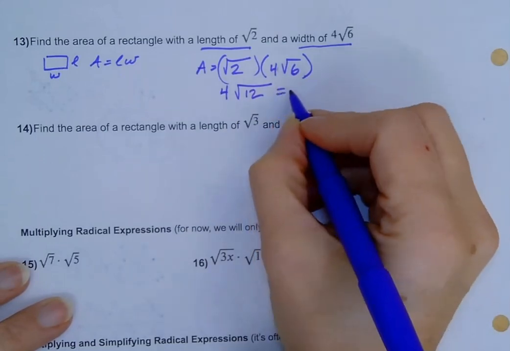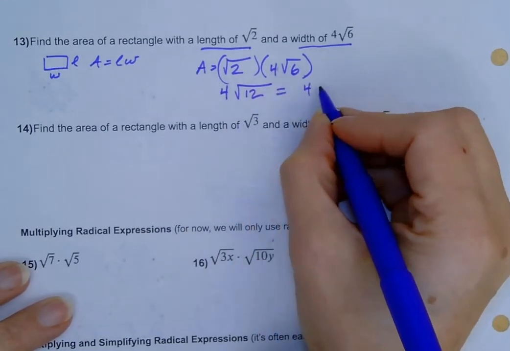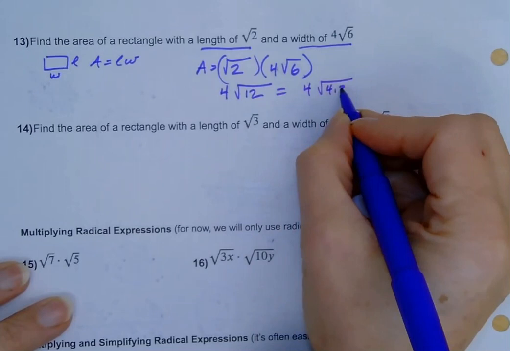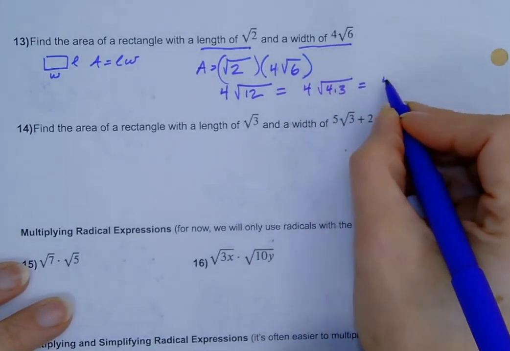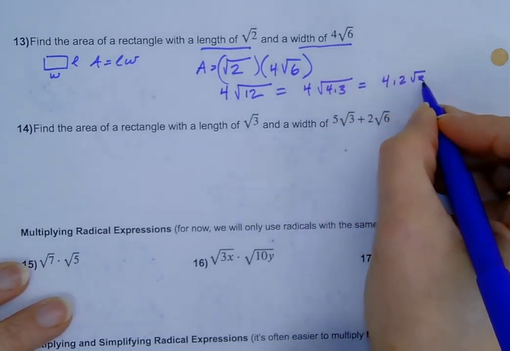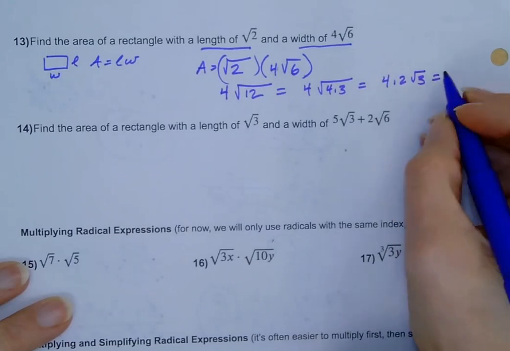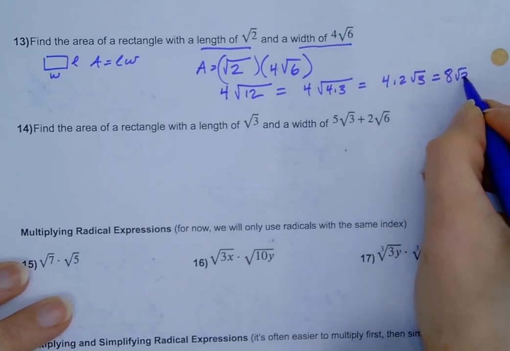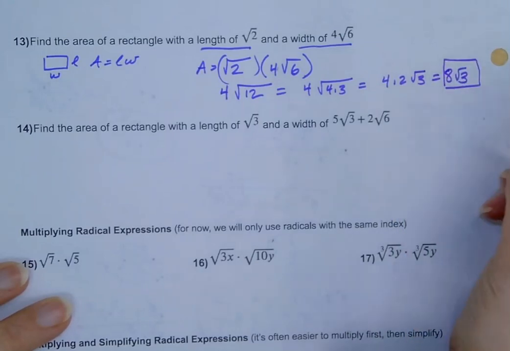But I know that I can simplify that. That's 4 times the square root of 4 times 3. So that's going to be 4 times 2 times the square root of 3, which is 8 roots of 3. Okay, not the only way to do that, but that is a way.